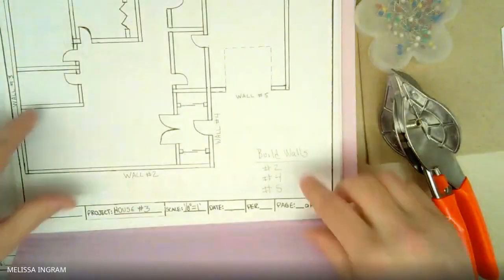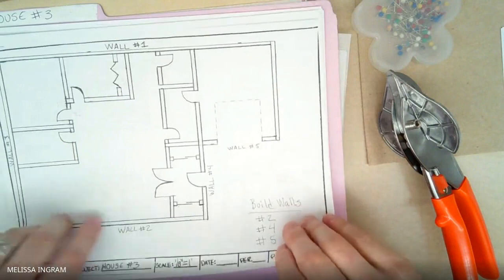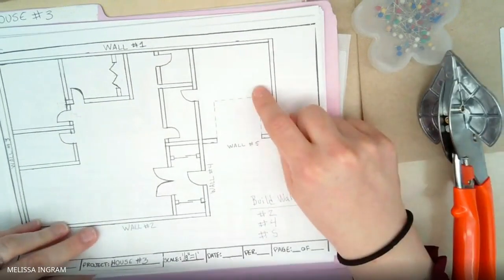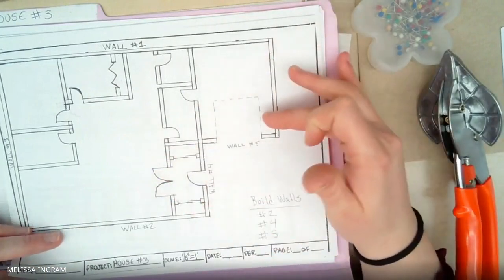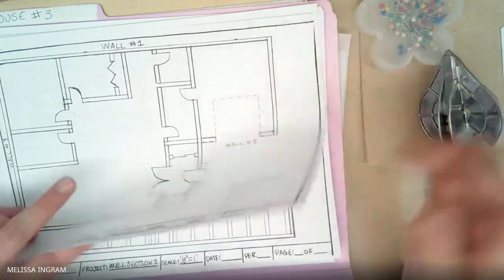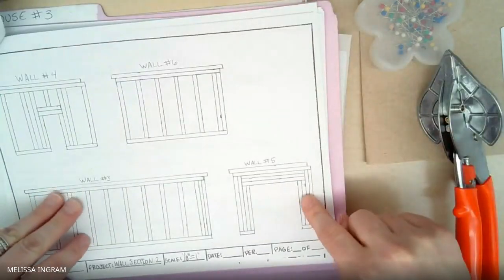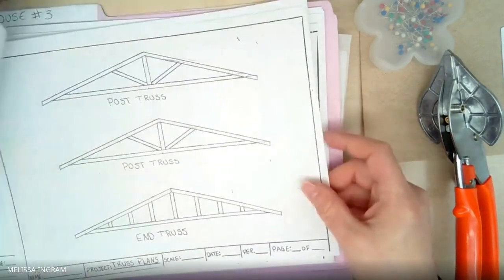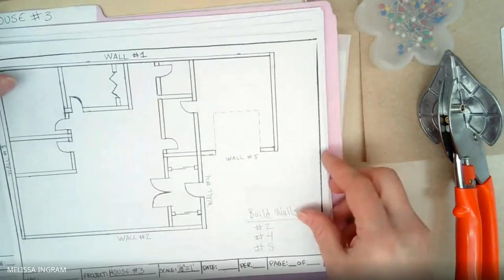And then house number 3 has a garage built onto it, so you would be building a different opening on this house. It's pretty much the same size as the other houses, just with that garage added on there. And again, your wall framing layouts, and here's your garage wall. The trusses should be on the very back. Okay, so those are the 3 different houses that you can choose to build.